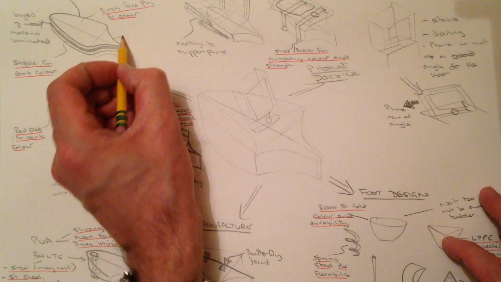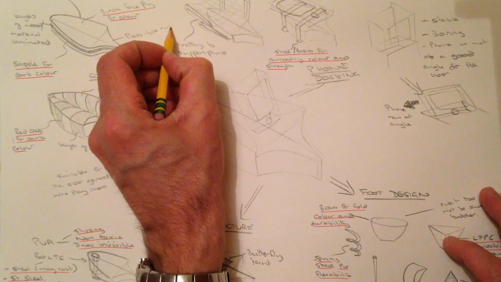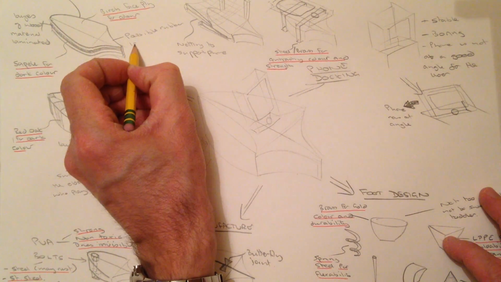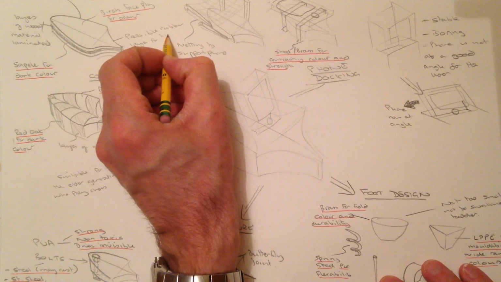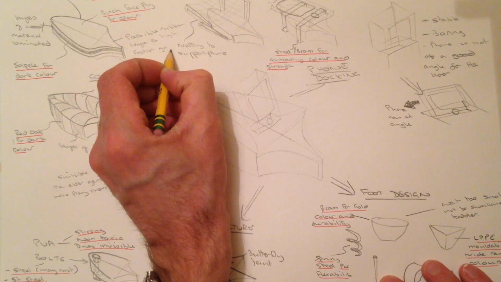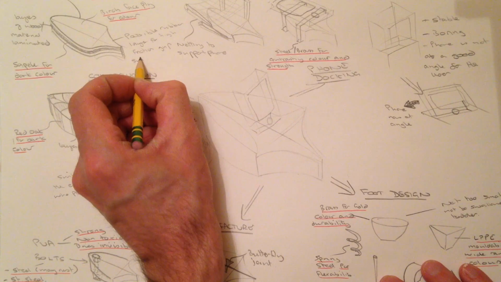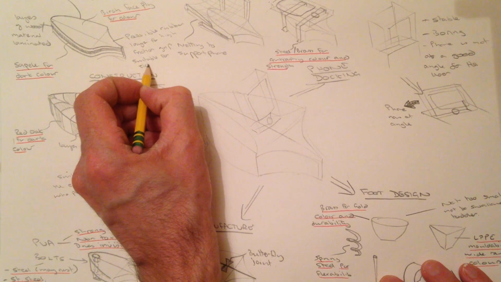Let's put that in. Possible rubber layer for this, gives you red and green. High friction grip, suitable for elderly.